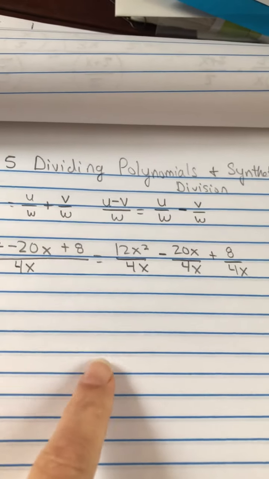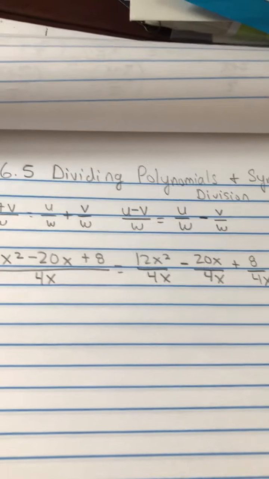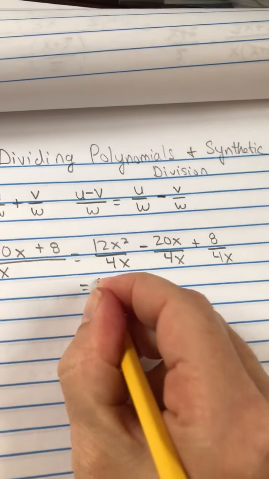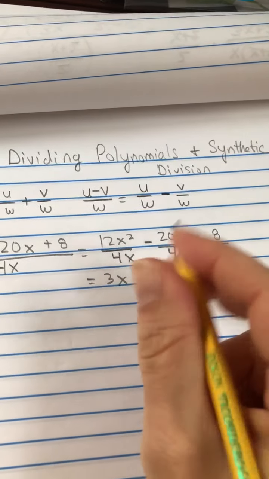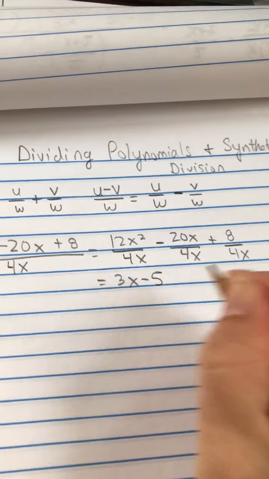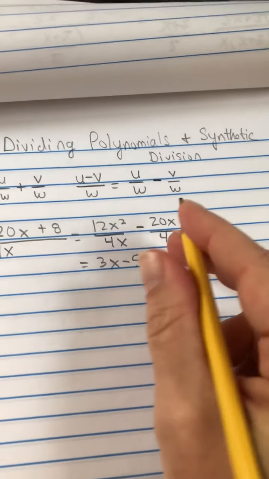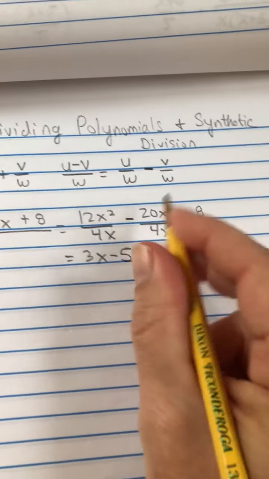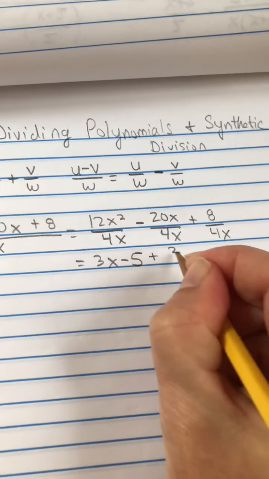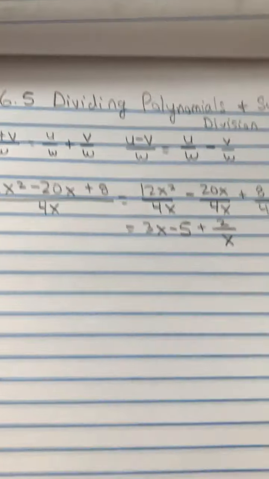Okay, so 12x squared over 4x simplifies to 3x. This would be minus 5, because the x's would cross out. And this would be plus 2 over x. Okay, and that would be your answer.